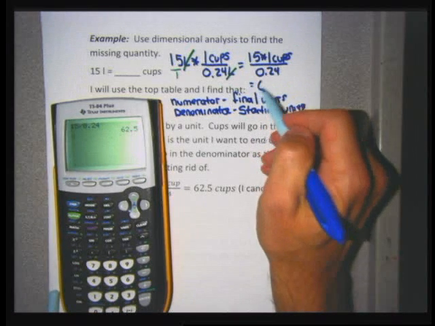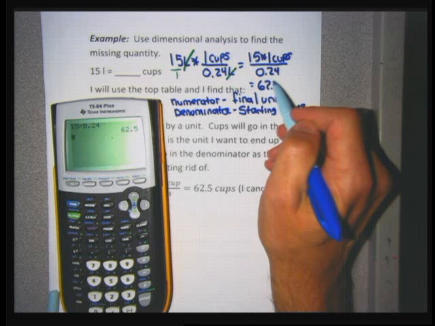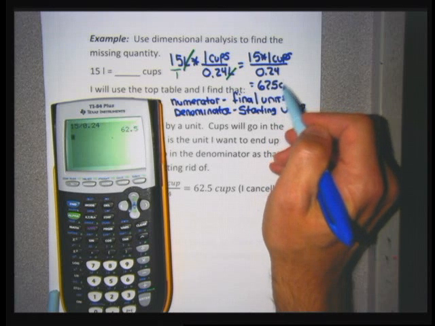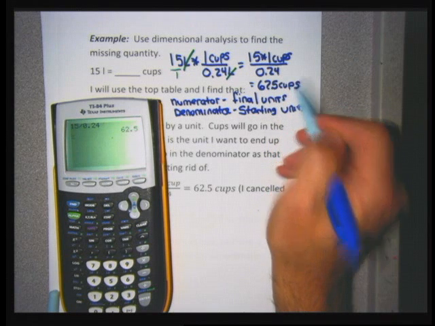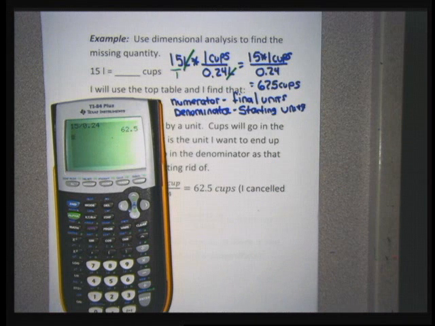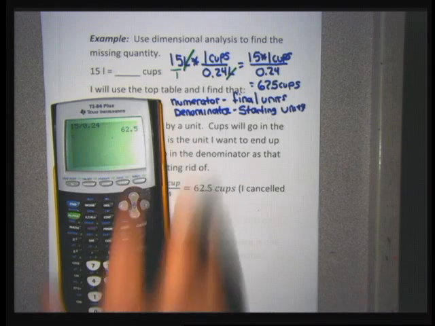And I need to attach units to my answer, because that's the whole point. I'm converting from one unit of measurement to another. So my answer to this example, to convert 15 liters to cups, 15 liters is 62.5 cups.